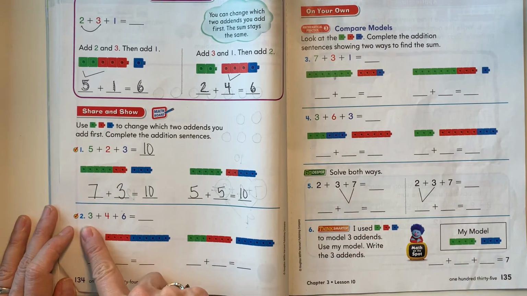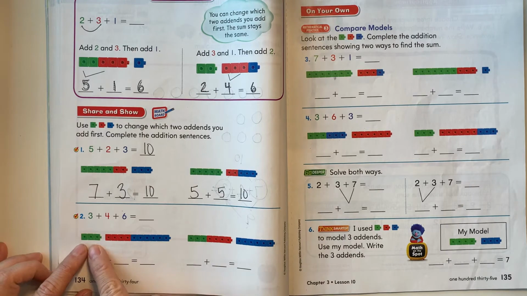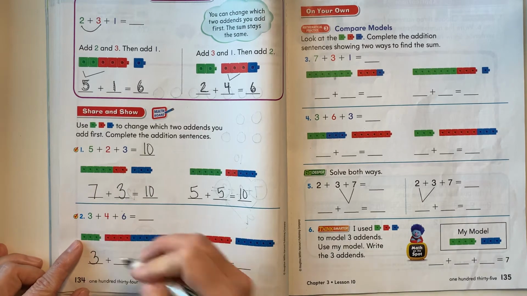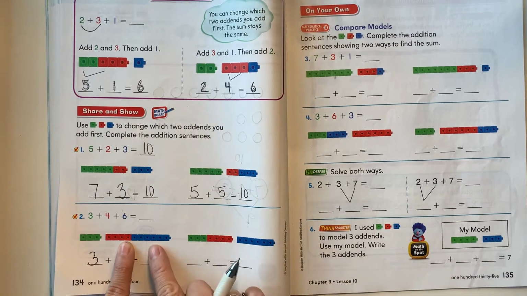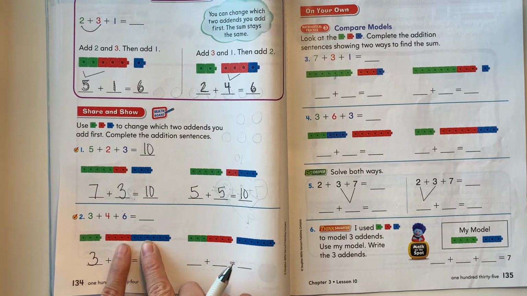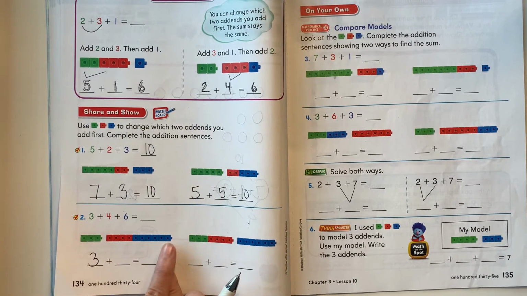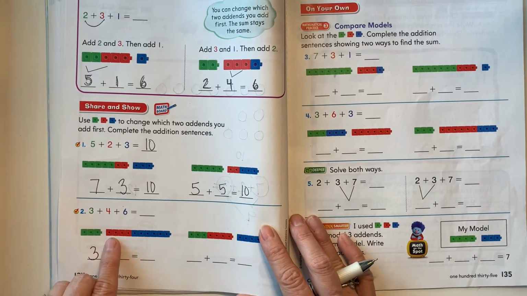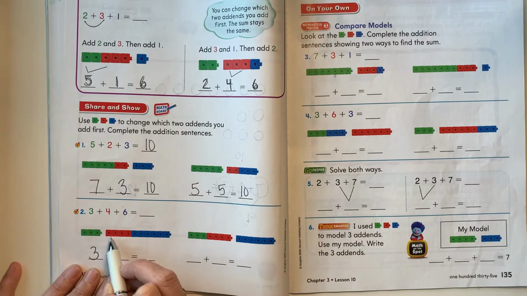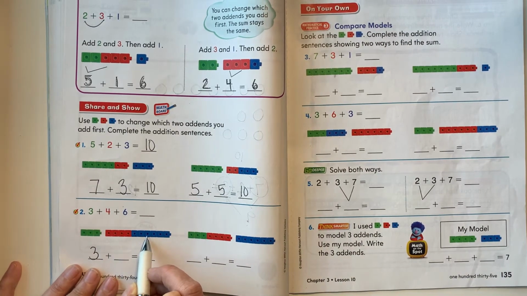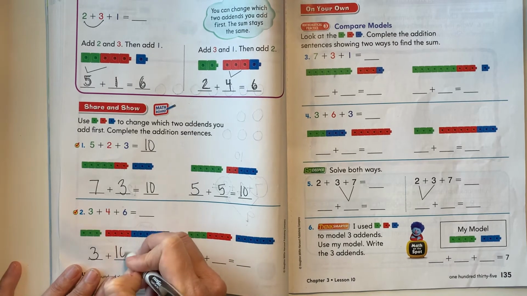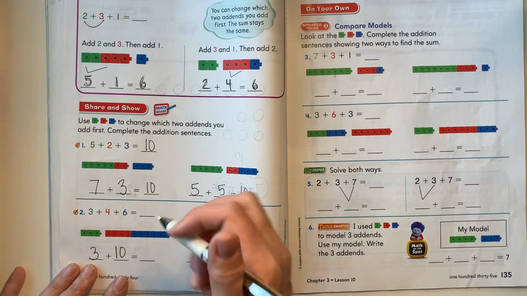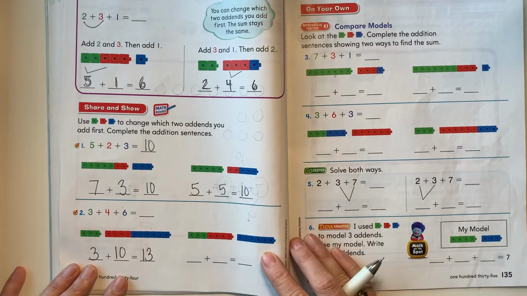Here we go. 3 plus 4 plus 6. They want you first to have the 3 separate. See how the 3 is broken off? So we're just going to do 3. And then the 4 and the 6 were put together. So that's going to be all one number. So you can either count out all your cubes, or you can add 4 and 6. And maybe you already know what 4 plus 6 is. But I'm going to go ahead and count the cubes so that we can see. 1, 2, 3, 4, 5, 6, 7, 8, 9, 10. So 3 plus 10 equals what? Yeah, 3 plus 10 is 13.